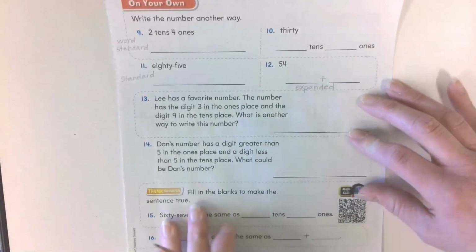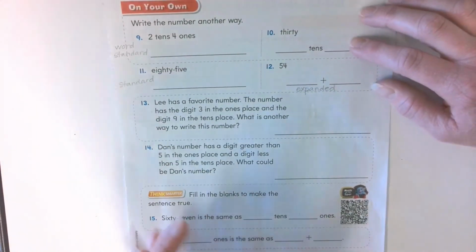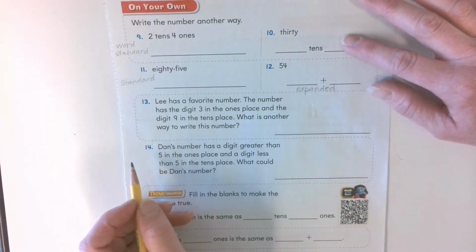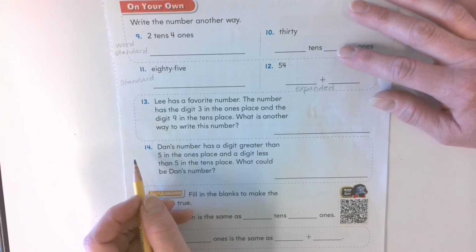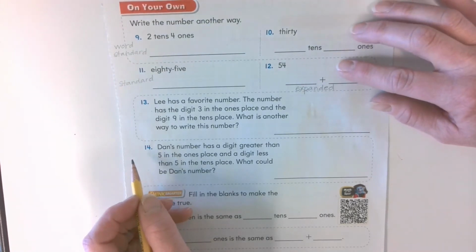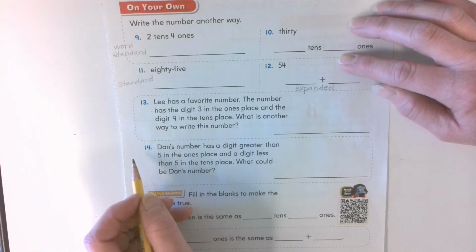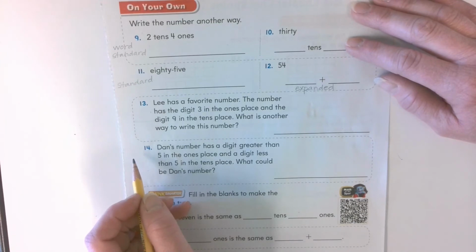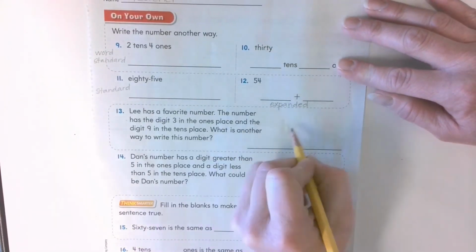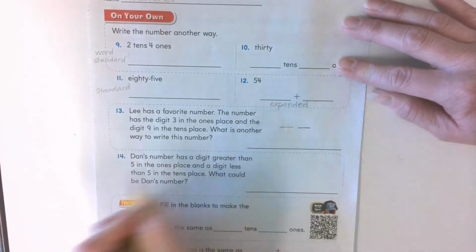Okay. Now we're going to look at 13. It says Lee has a favorite number. The number has the digit 3 in the ones place and the digit 9 in the tens place. What is another way to write this number? Okay. So let's make a little chart here.